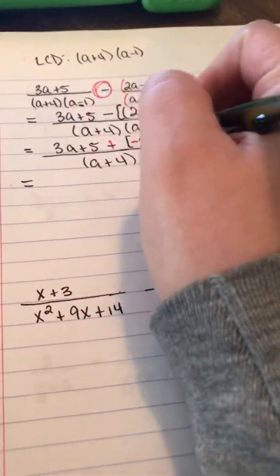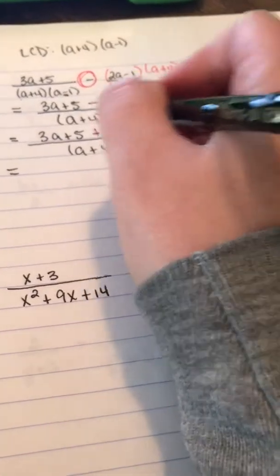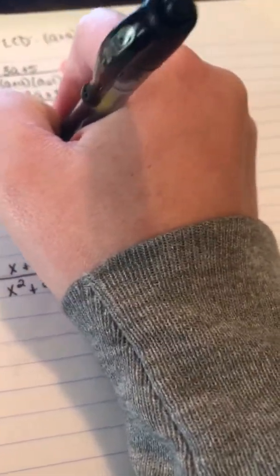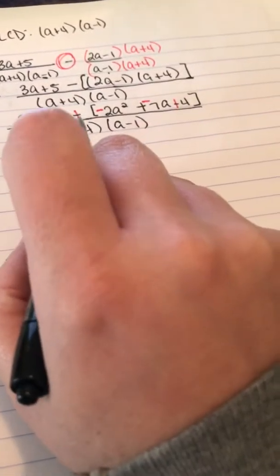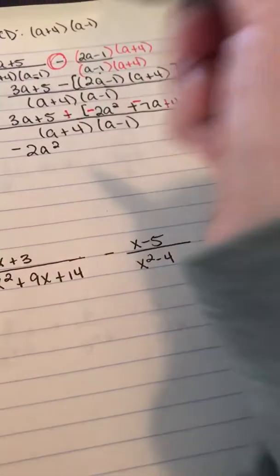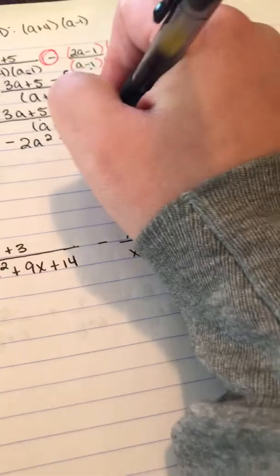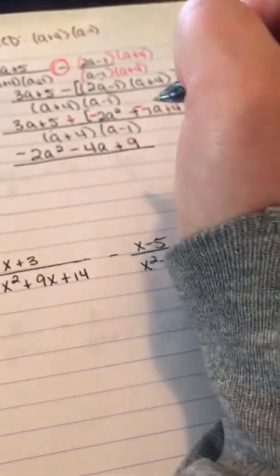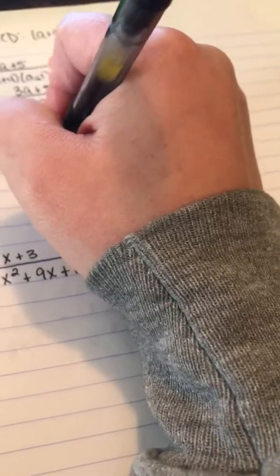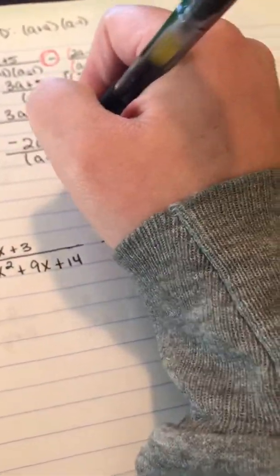So to write it with the square first, there's only a negative 2a squared. There's no other a squared, so we've got negative 2a squared. 3a minus 7a, or plus negative 7a, however you want to think about it, is minus 4a. And 5 plus 4 is 9, all divided by that same denominator.